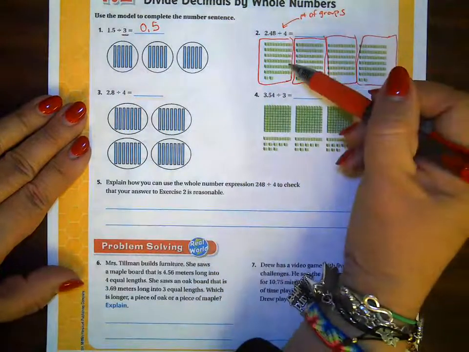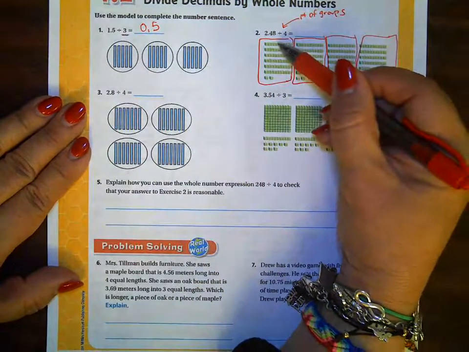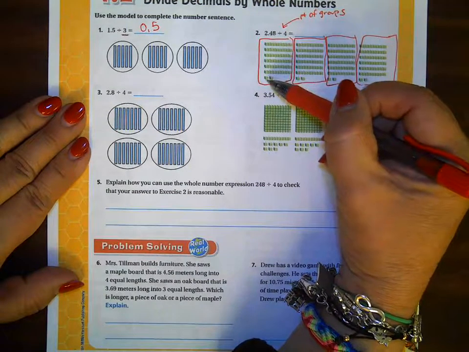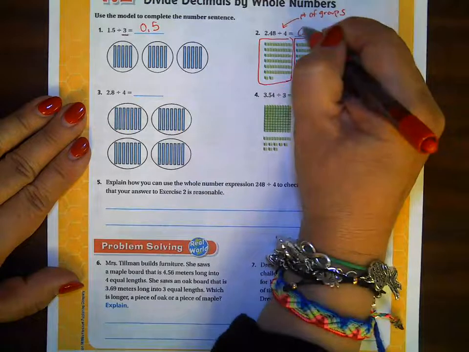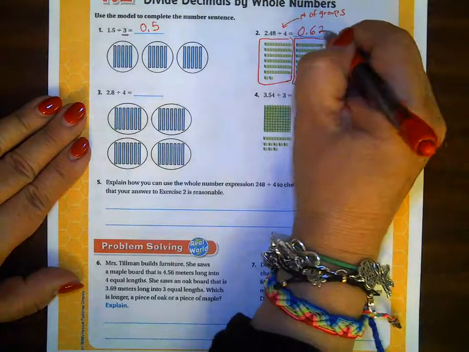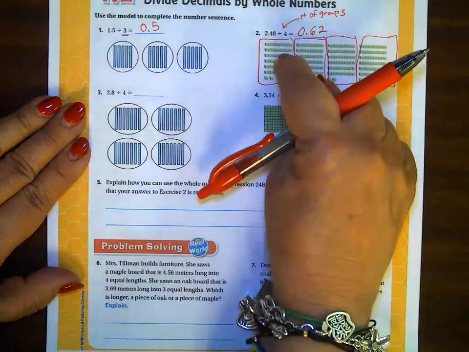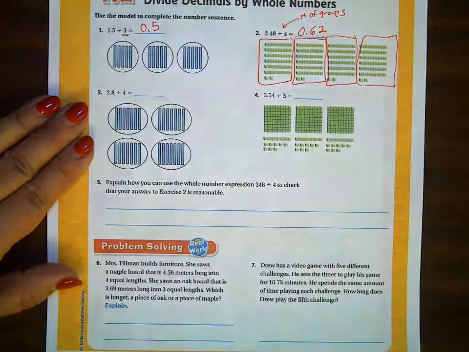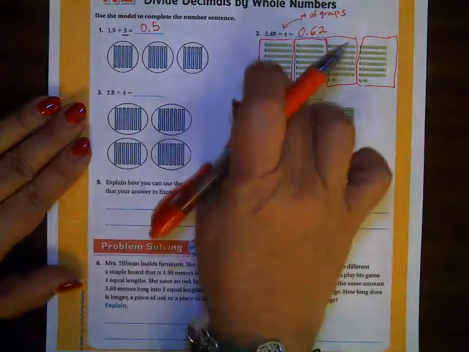So now I'm going to count to see how many are in each group. That is 10, 20, 30, 40, 50, 60, 61, 62. So the answer is going to be 62 hundredths because I have 6 rods, 1, 2, 3, 4, 5, 6. That's 6/10 and then 2 hundredths. So the quotient is going to be what's inside.